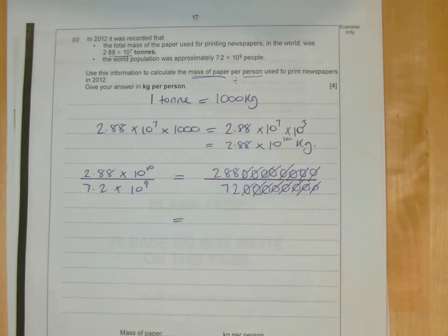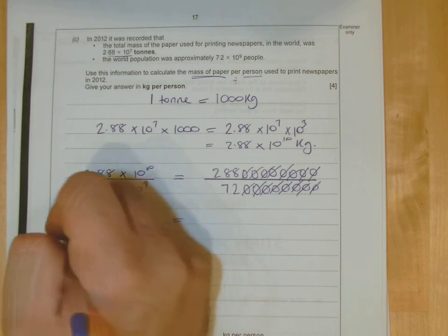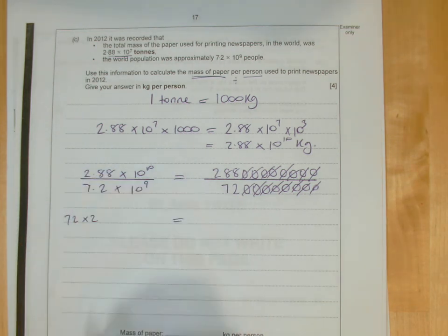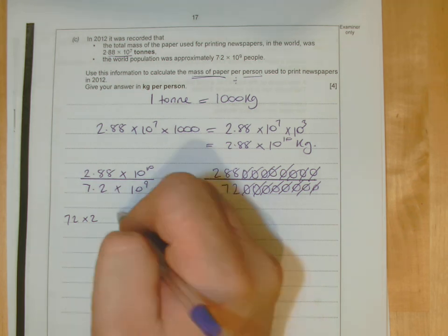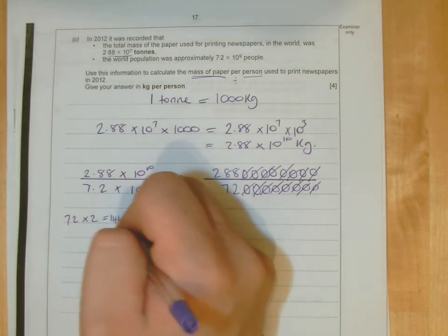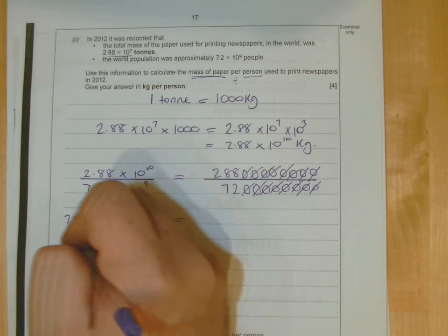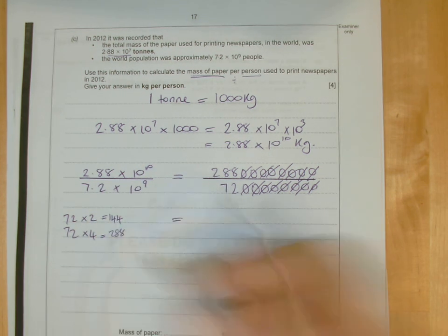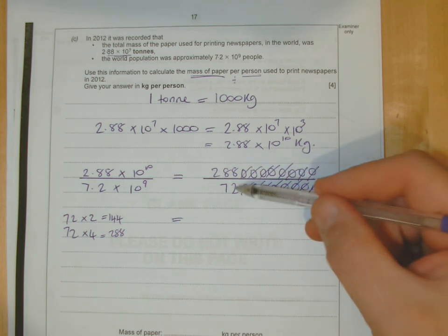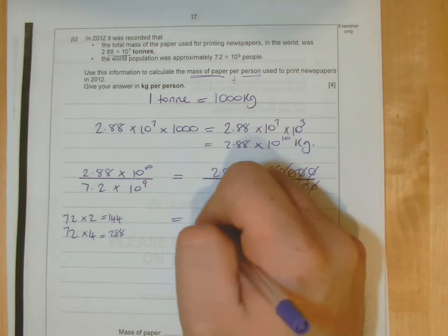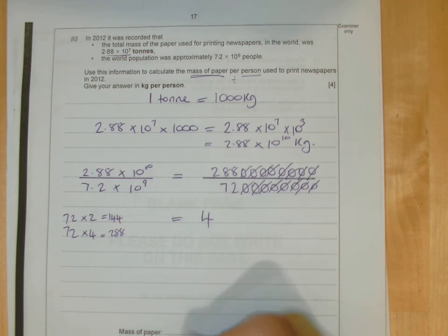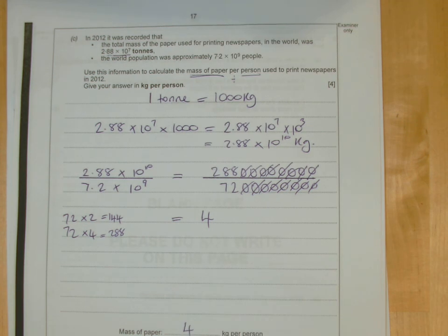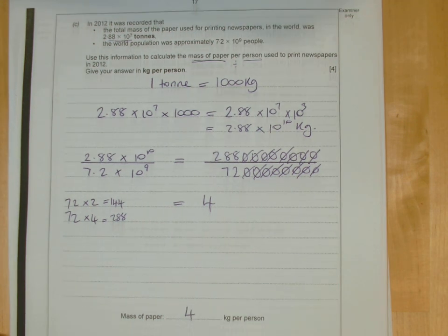And that's actually not difficult to do, because if you think of 72, when you double 72, think of what you get. You get 144. So if you double it again, in other words times it by 4, you get 288. So 288 divided by 72 is just 4. And there's our answer. So the mass of paper each person receives is 4 kilograms.